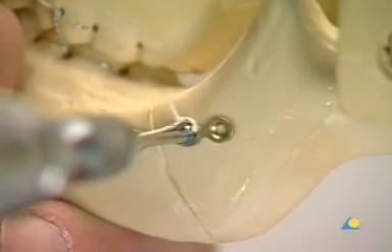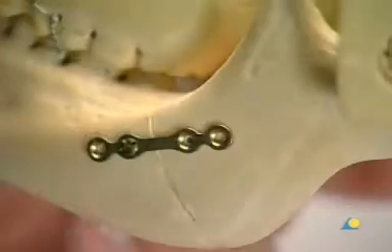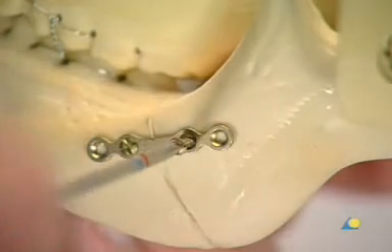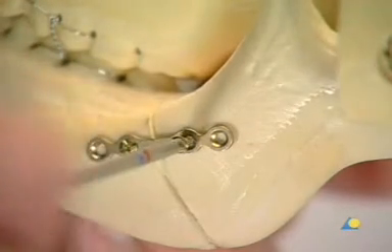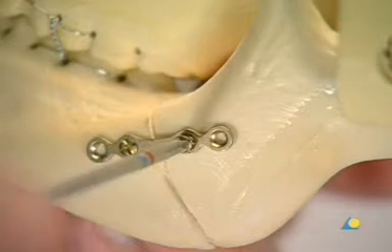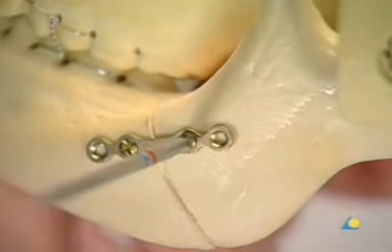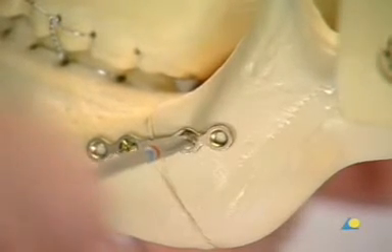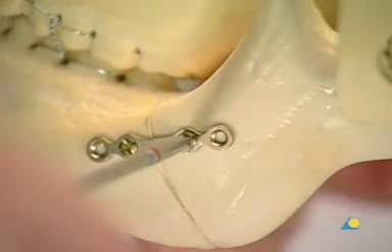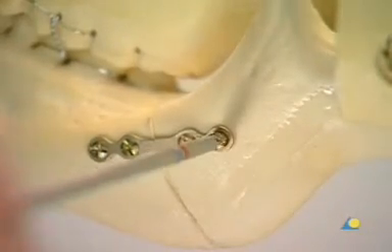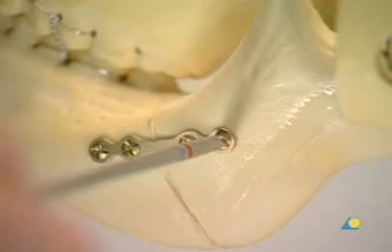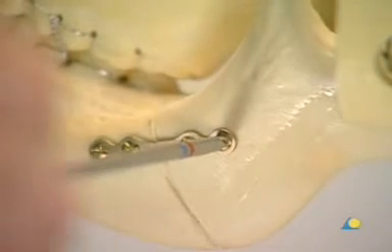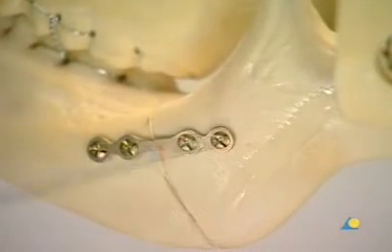The second screw is put in on the opposite side of the fracture line, using the same technique. The remaining screws are inserted. Every screw is then securely tightened.